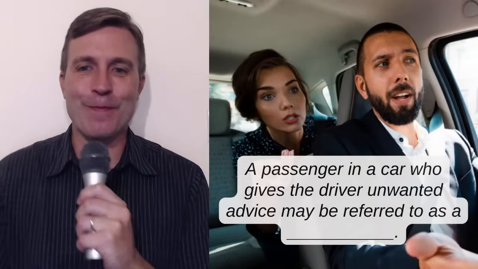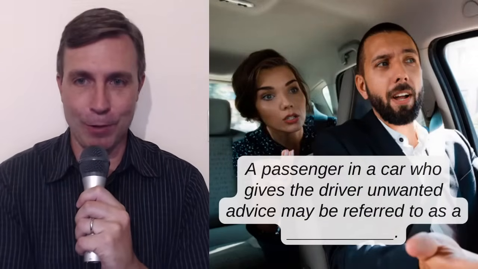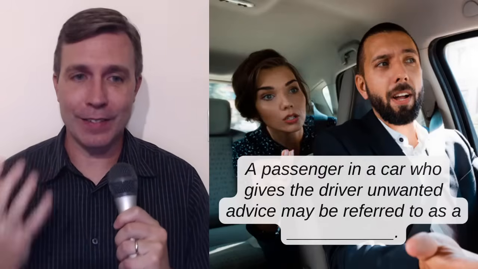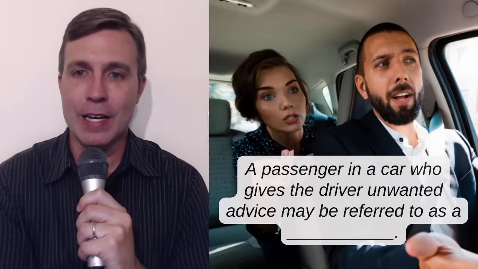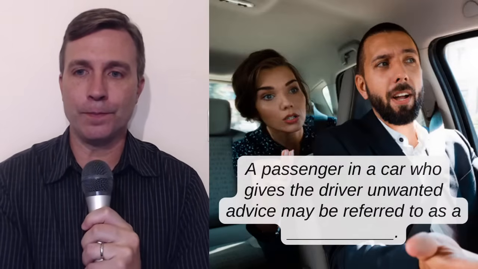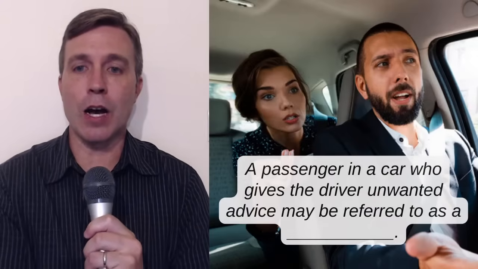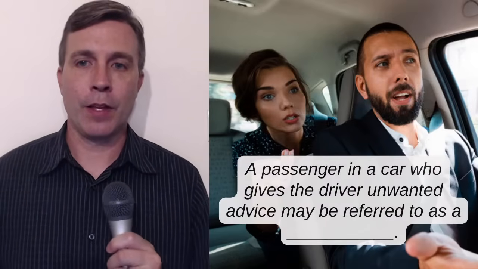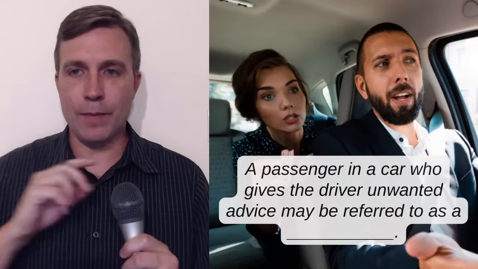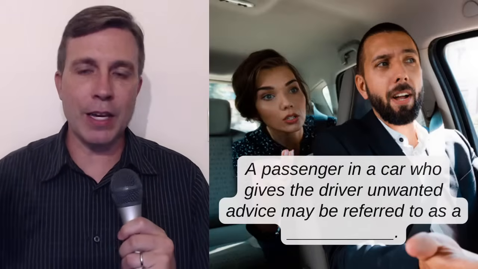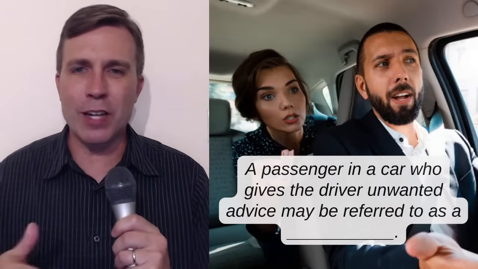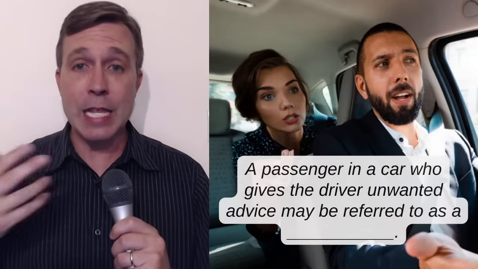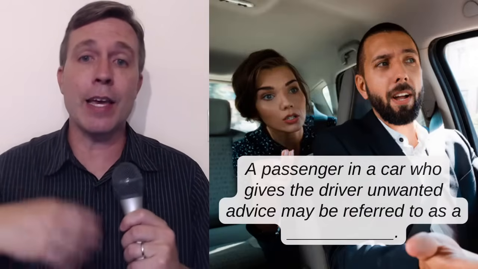Let's see. I'm curious to see how many of you know this one. And I think this picture's a good picture capturing this phrase. A passenger in a car who gives the driver unwanted advice may be referred to as a what? So you can see in the car, maybe she's giving advice that he doesn't really want, or he doesn't want to hear, and maybe it bothers him, it annoys him. But you could say in this context that she is a what?